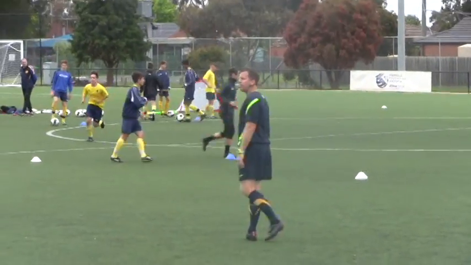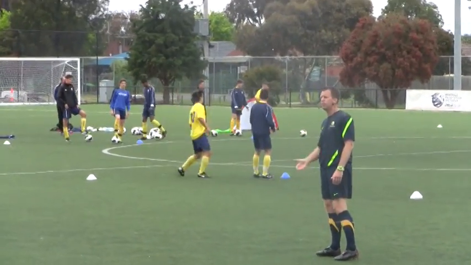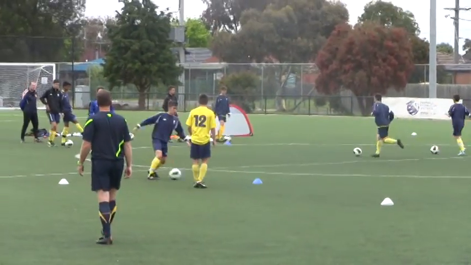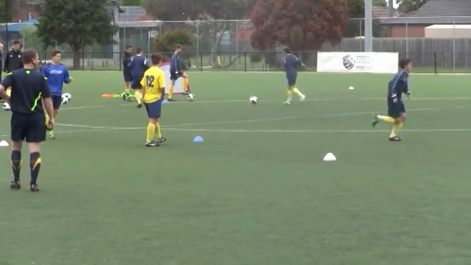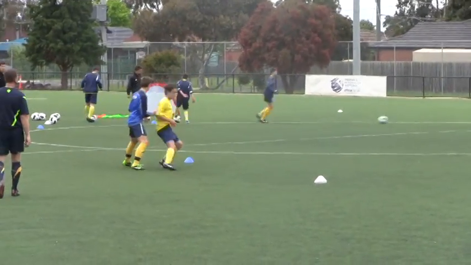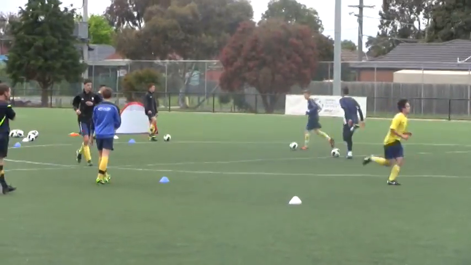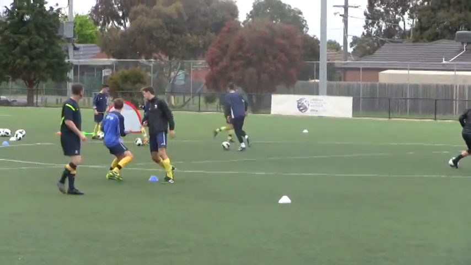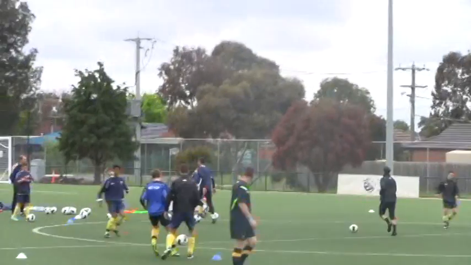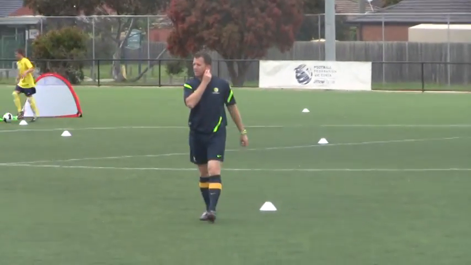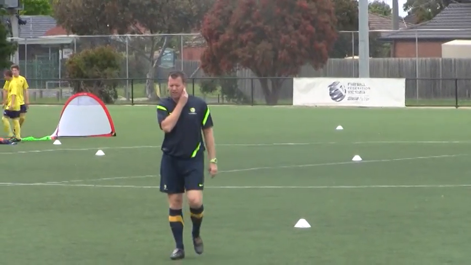If they can check away, create space, we want them to face forward and play forward. On courses recently, you'll understand all this and it'll be just revision.